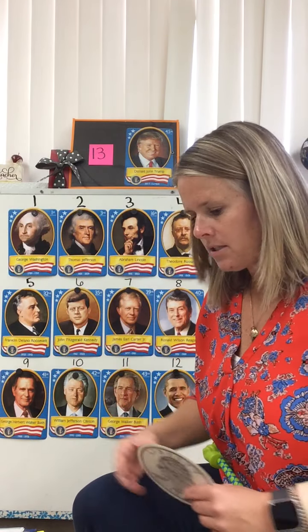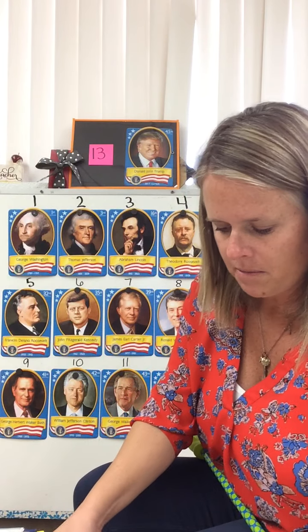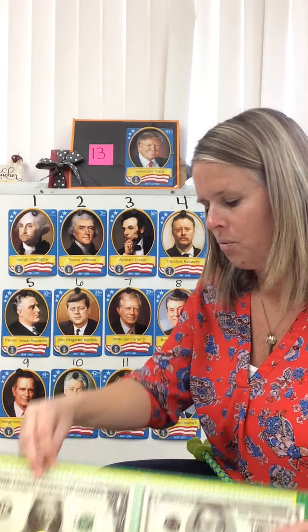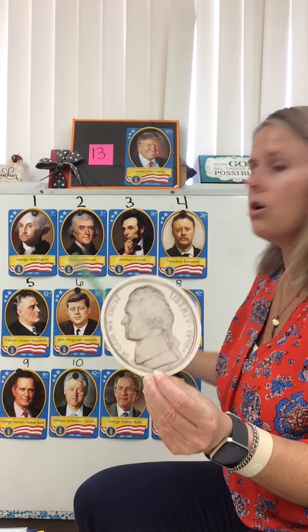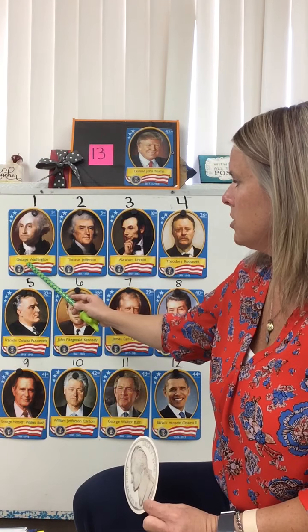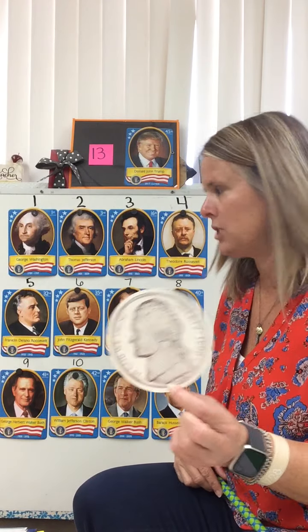George Washington is also on the quarter. He is also, let me see mine, on the $1 bill. So Thomas Jefferson, we know he's on a coin also. Thomas Jefferson is on the nickel, right here. He's also on Mount Rushmore. So is George Washington. Thomas Jefferson and George Washington are two of them that are on Mount Rushmore.